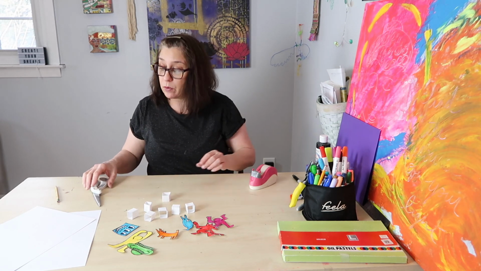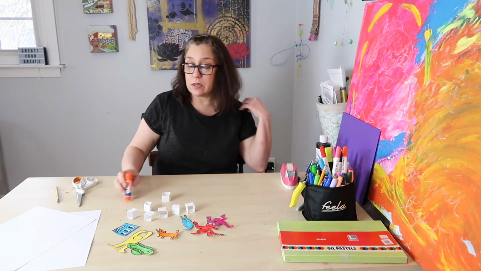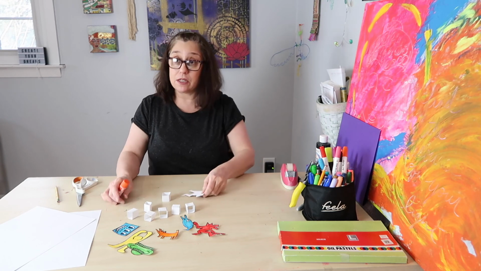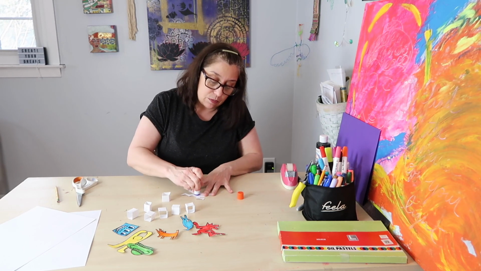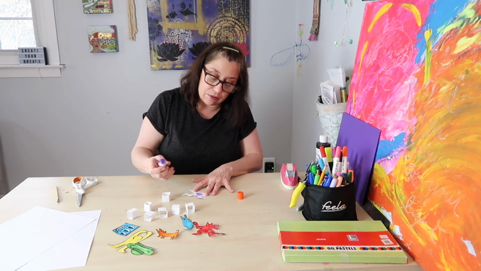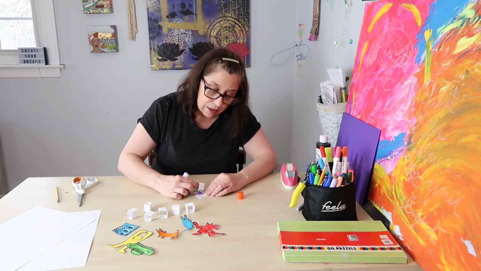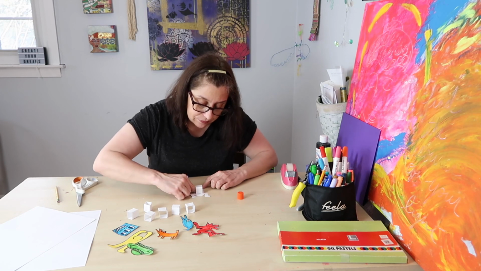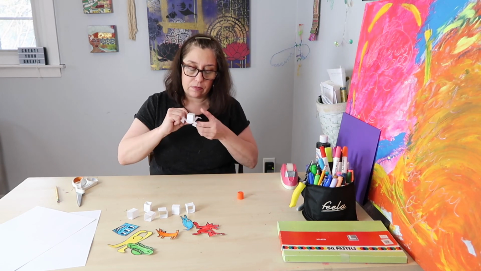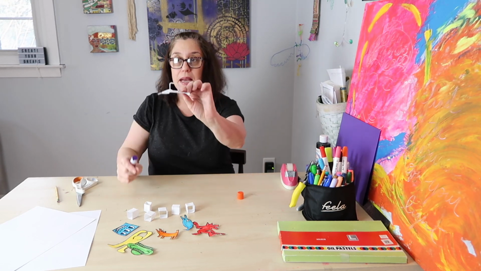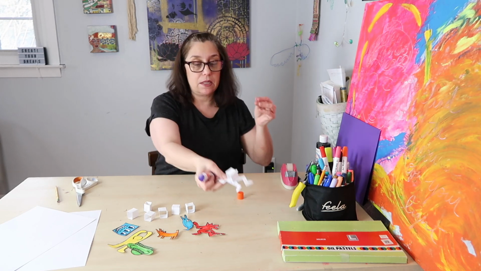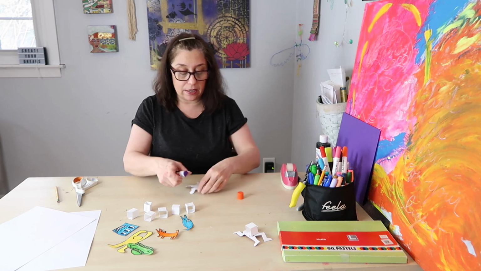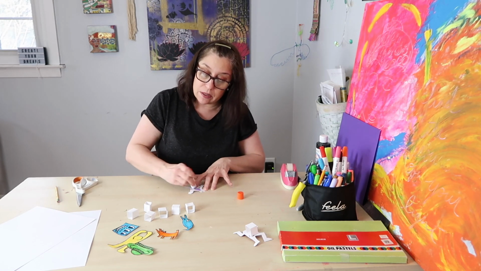Okay, so now what we're going to do is we're going to glue these onto the back and then give them a few minutes to dry. I'm going to use my glue stick and get a nice blob of glue going. I'm going to press that on to the back like so. Make sure it's on there well. And then I'm going to put it aside to dry and go on to my next one.